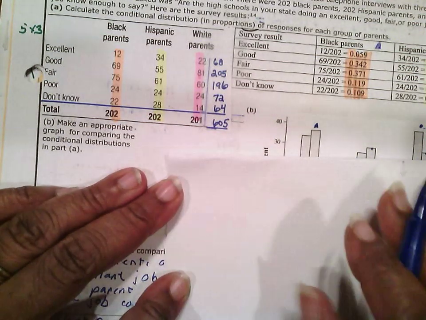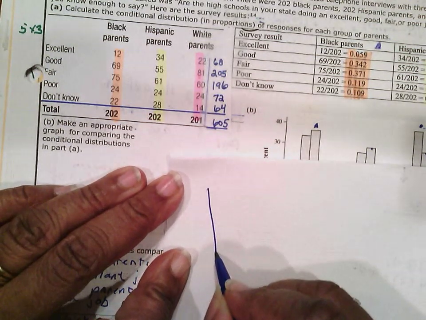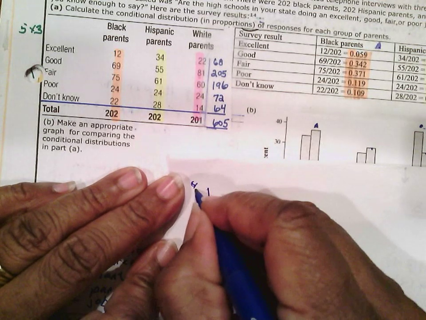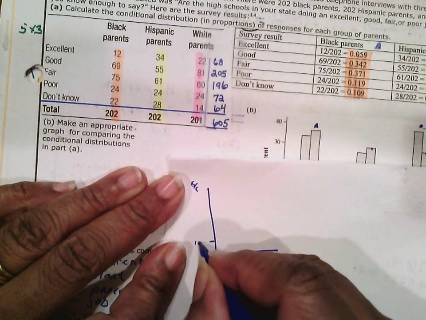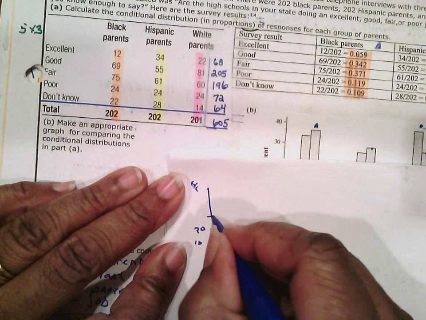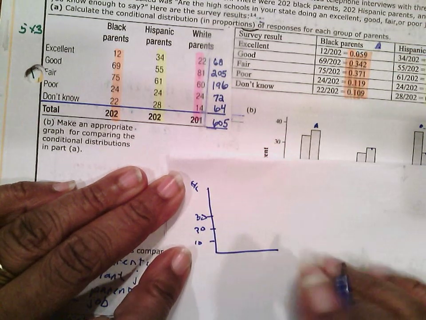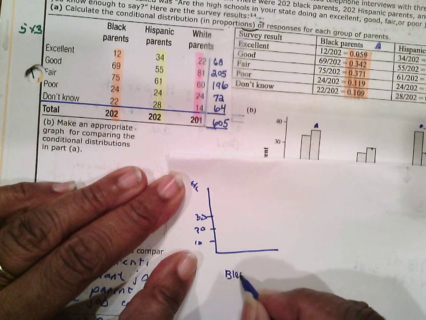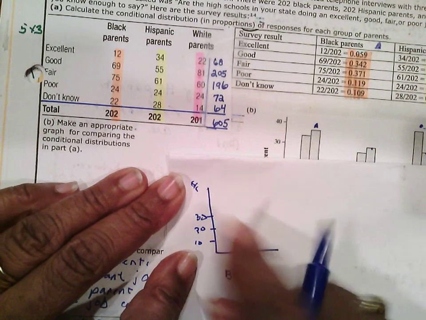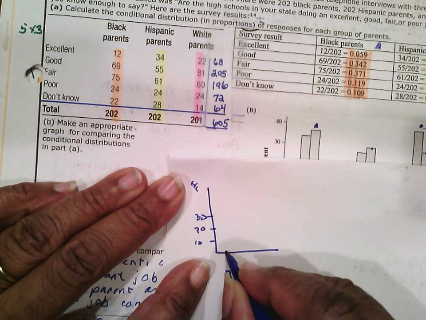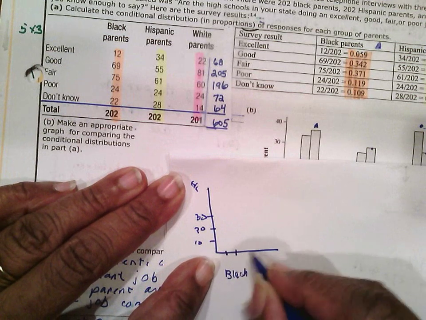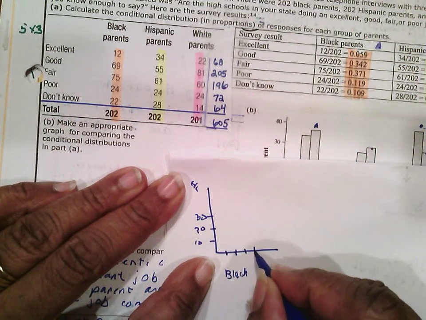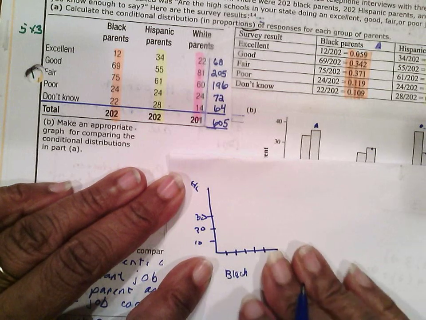Okay, so this is how we do it. Here my percentages are here. Here's your 10, your 20, 30, draw it to scale. This entire area is going to be the black parents. And within the black parents, I have excellent, good, fair, poor, don't know.